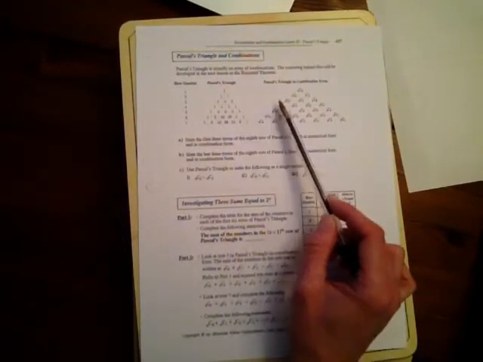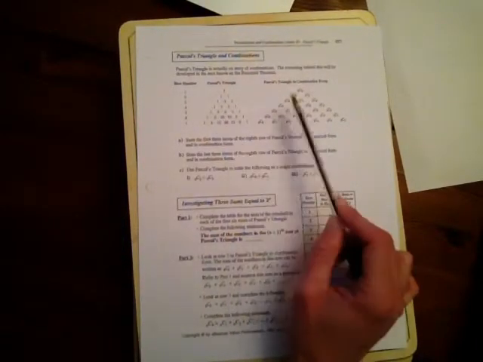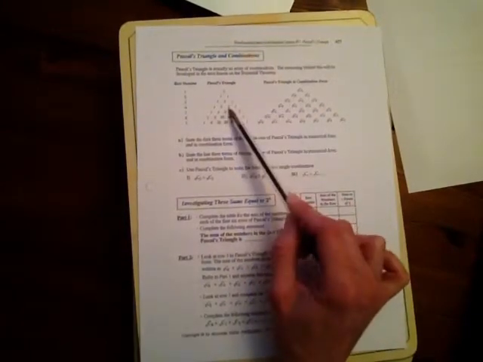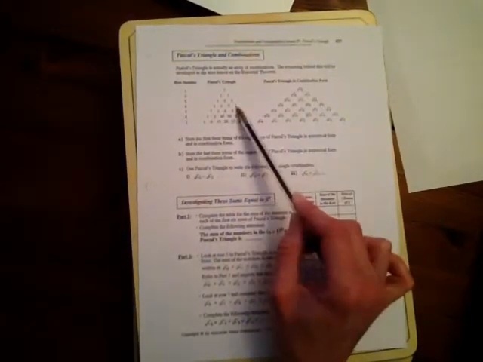Okay, for row 4, we have coefficients 1, 3, 3, and 1. 3 choose 0 is our 1, 3 choose 1 is our 3, 3 choose 2 is our 3, and 3 choose 3 is equal to 1.